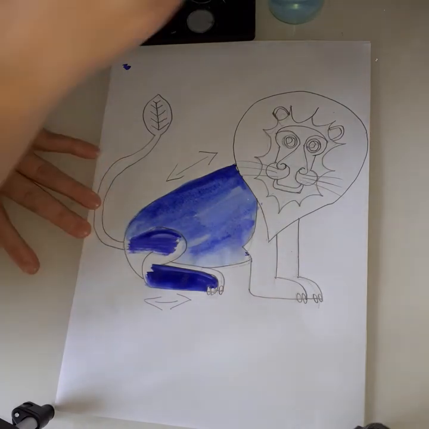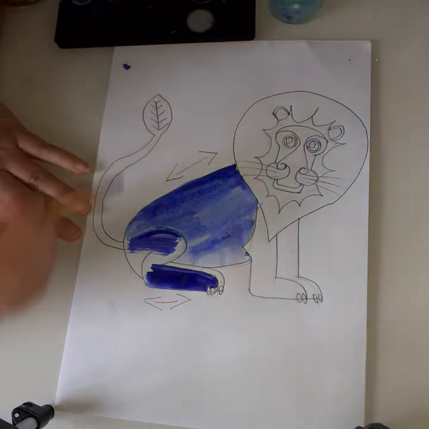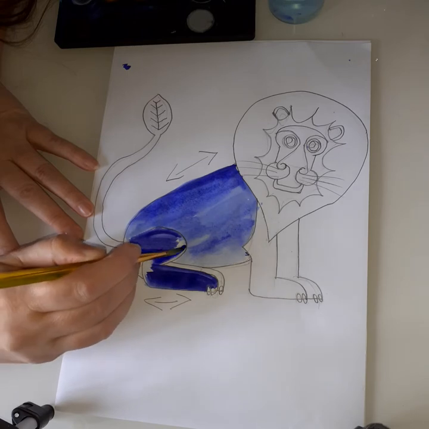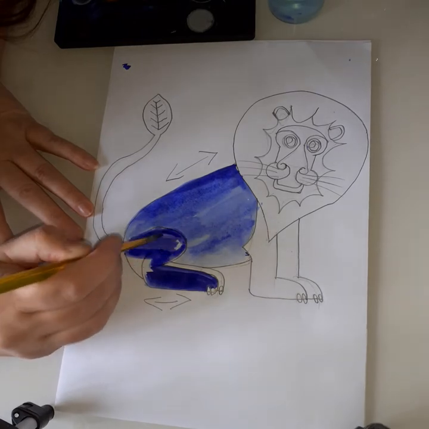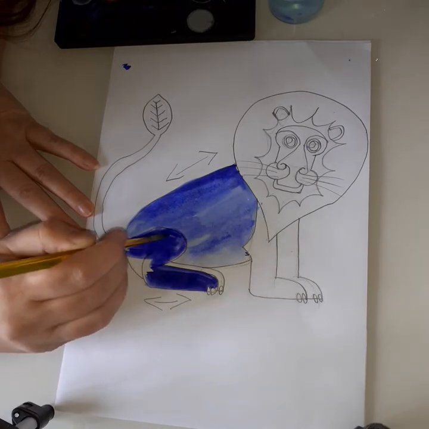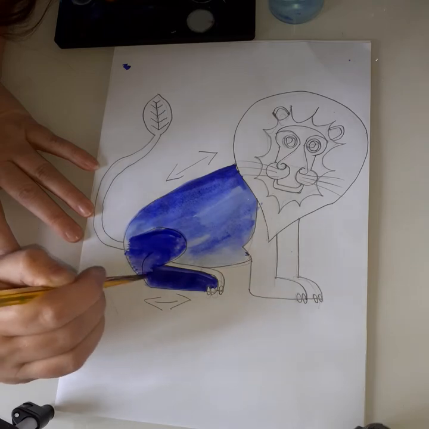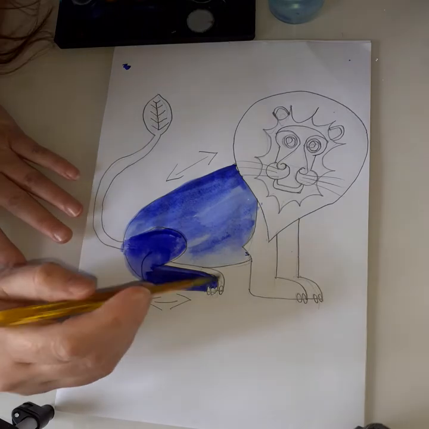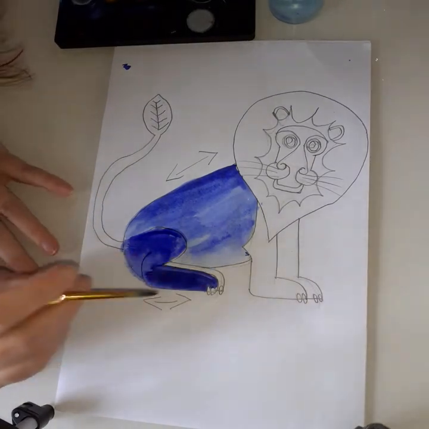Side to side. We're going to come side to side there. Side to side. Okay, doing a great job, guys. I'm going to let that dry, and we'll do the back one in a minute.